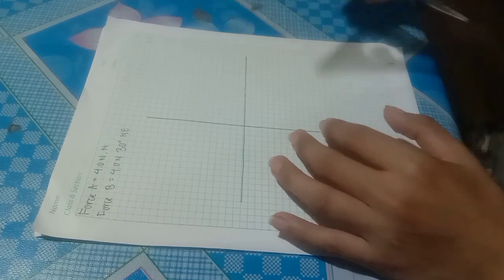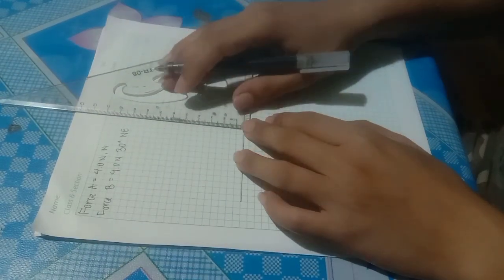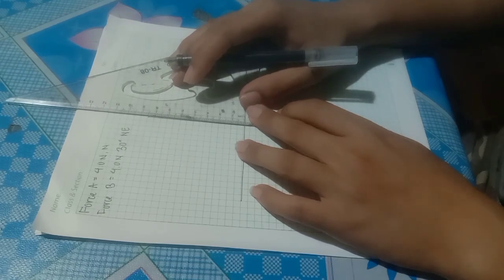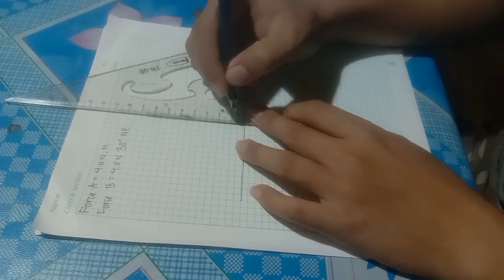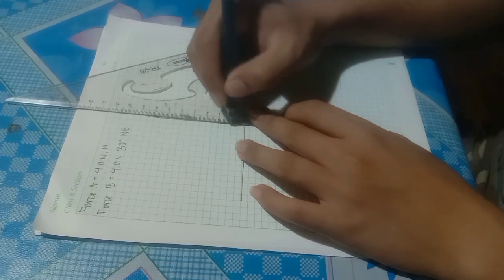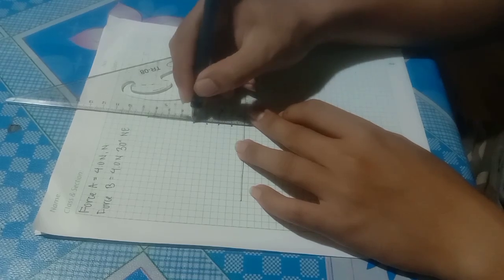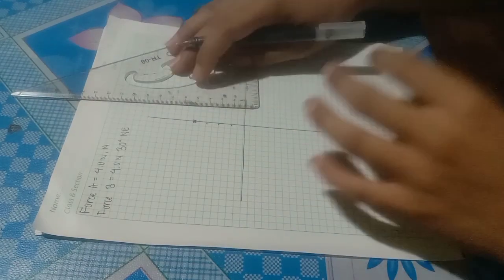And let us find force A, which is equal to 4.0 N north. Let's just count 1 to 4. 1, 2, 3, and 4. And this is our force A.